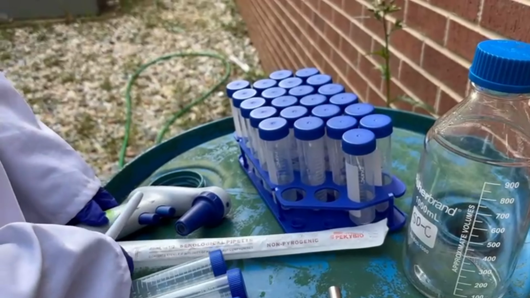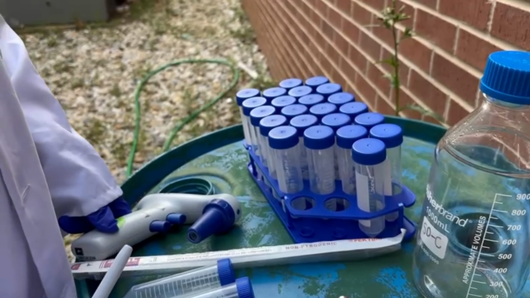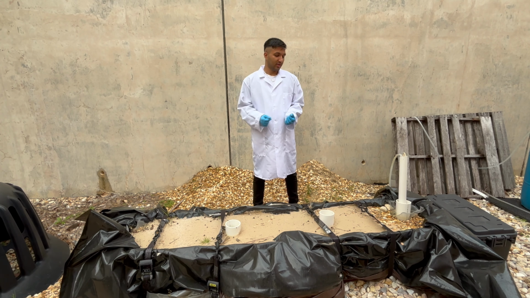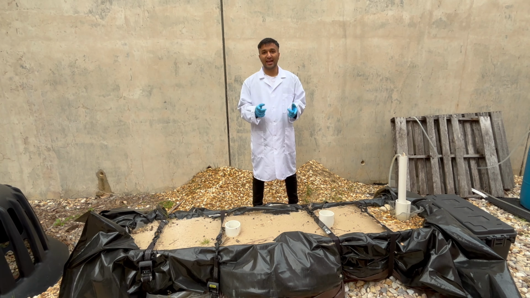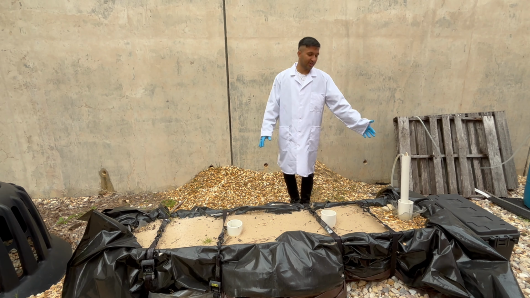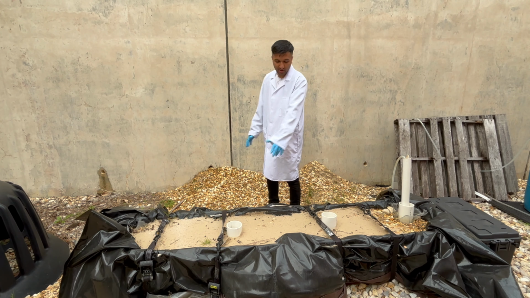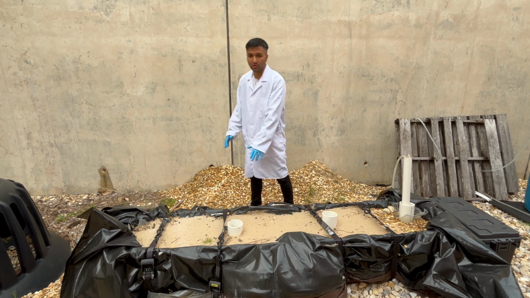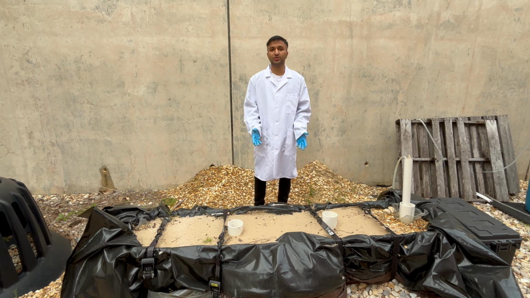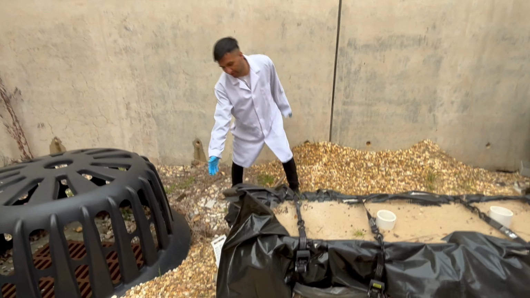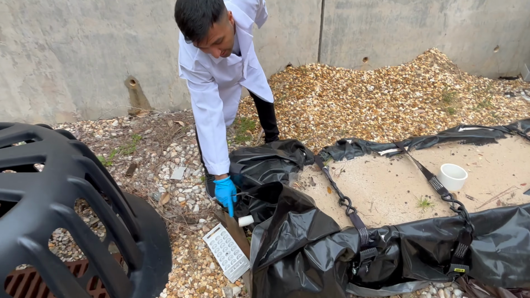Okay, so let's start our sampling procedure. This is the gravel train system that we have set up using gravel, river rocks and sand. If you look into the first part, this is the influent portal and these two are ports for sampling. So it is port 1 and port 2, and if you look towards the end, this is the effluent port.